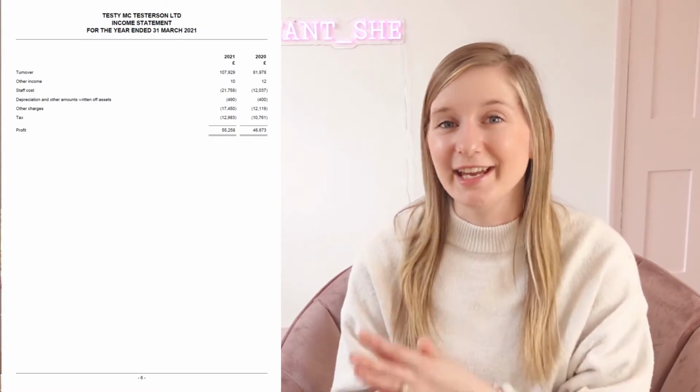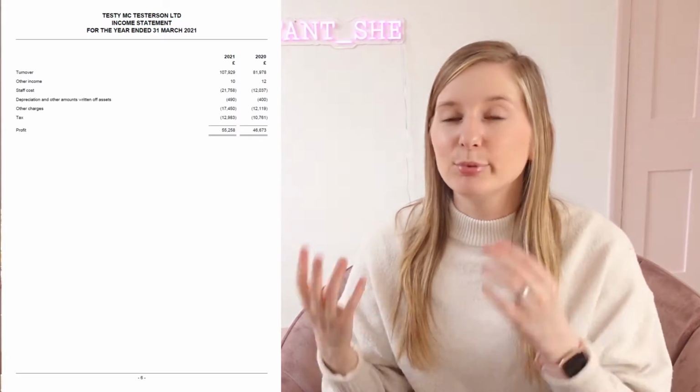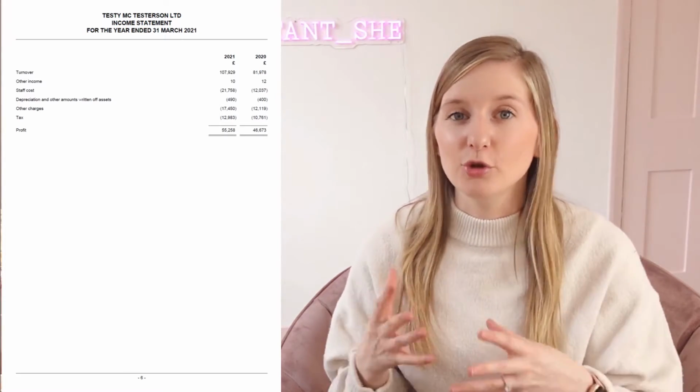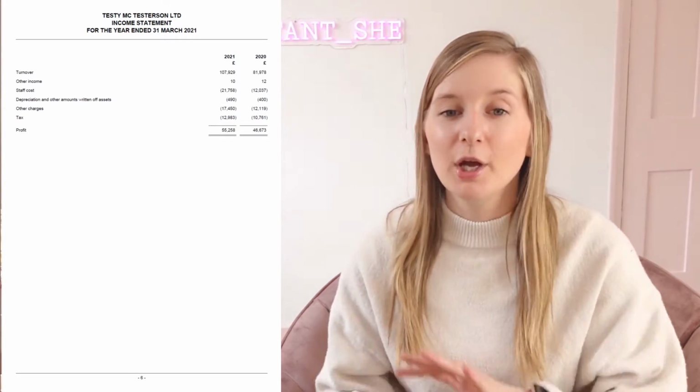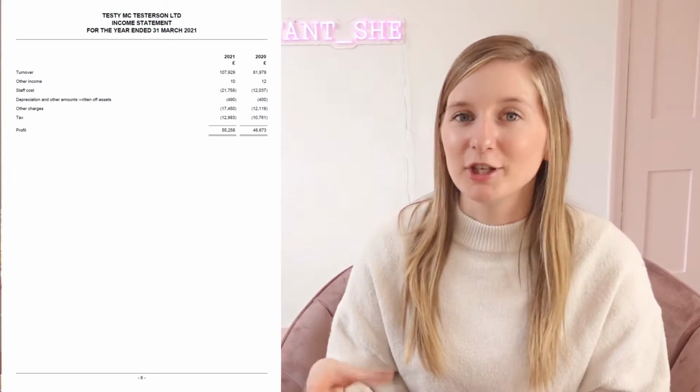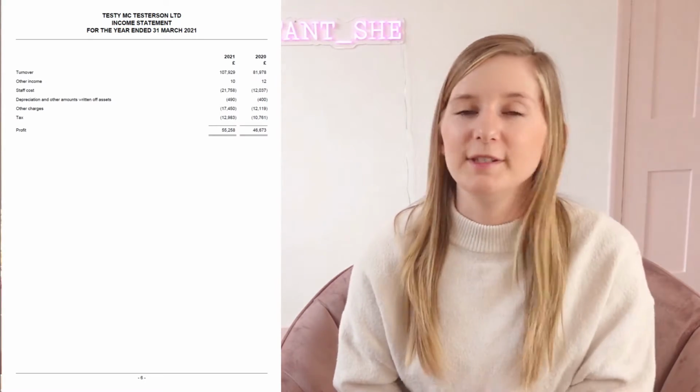Page 6. So this is an income statement, which is a brief overview of your profit and loss report. So don't panic. Later on in this document, there's a full breakdown of all of these numbers.